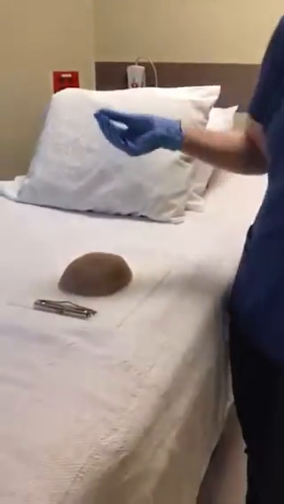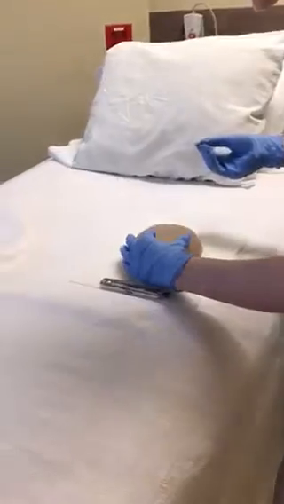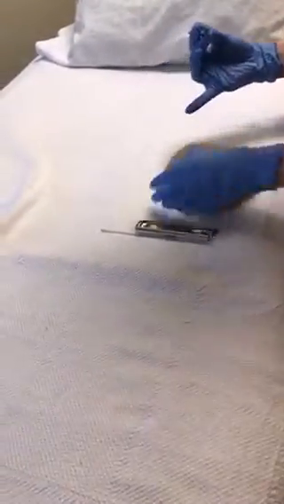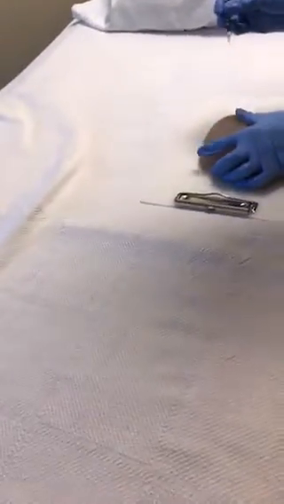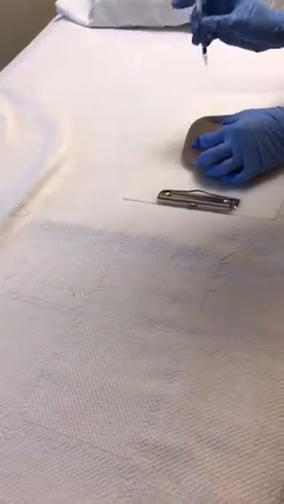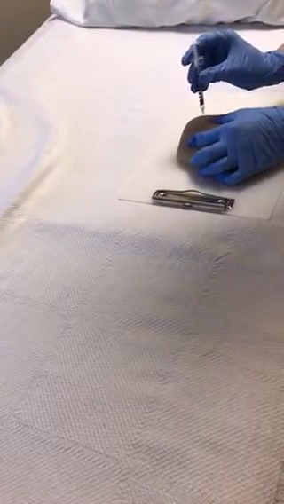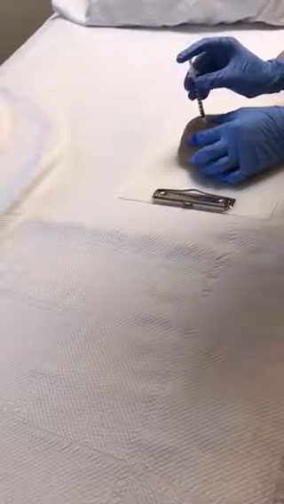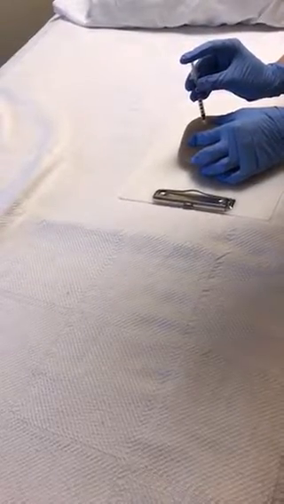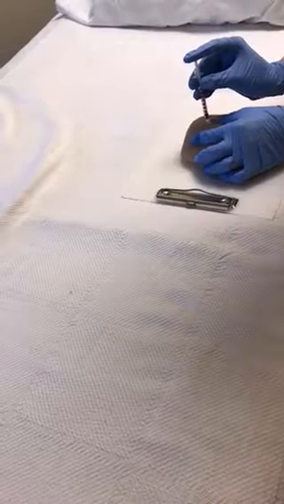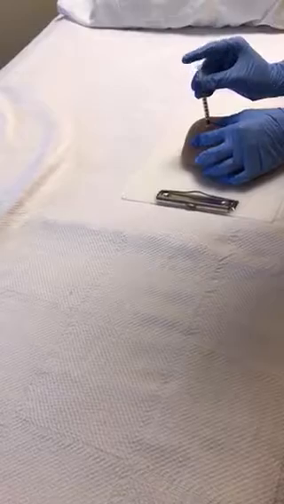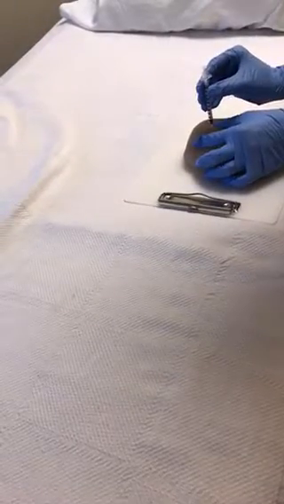Okay, so I'm going to get rid of that cap there. I'm going to pinch Bob's skin up a little bit. I'm going to move Bob this way a little bit. So I'm going to pinch that little fat roll on the left side of his abdomen here. And then I'm going to administer it at 90 degrees, push that syringe and inject that over 5 seconds. Perfect. We're going to pull that out slowly.